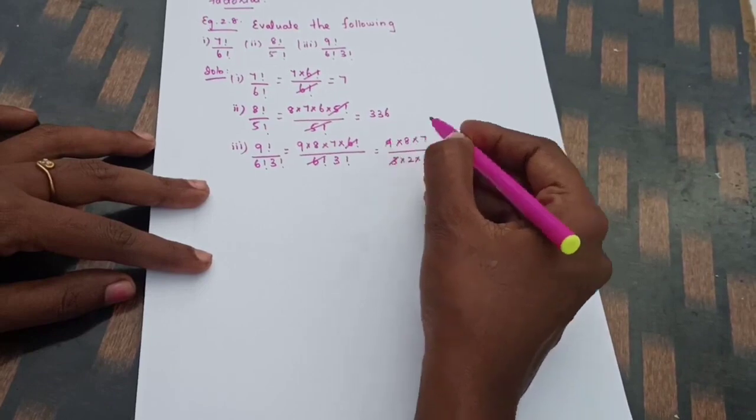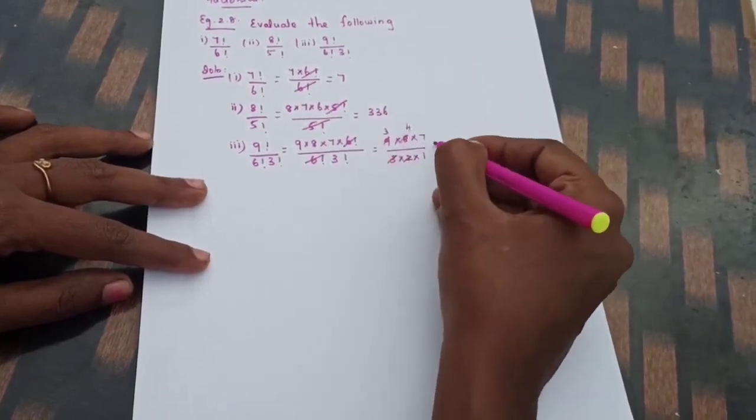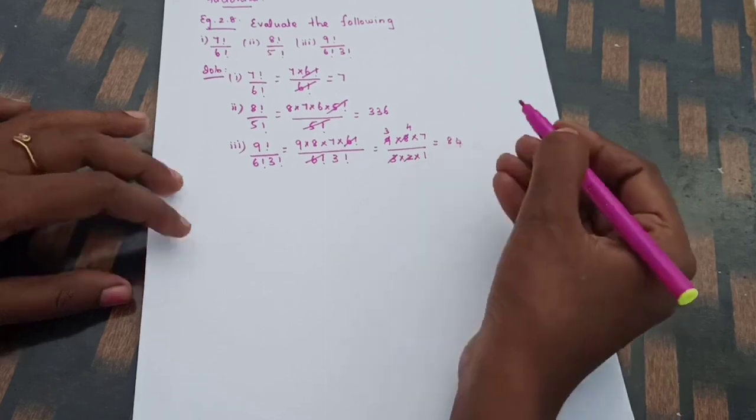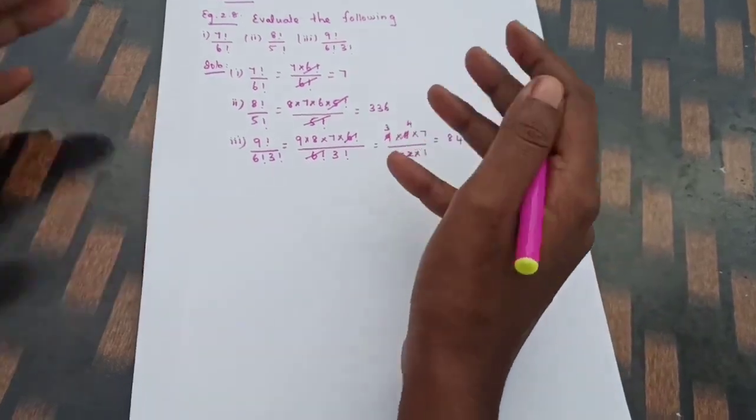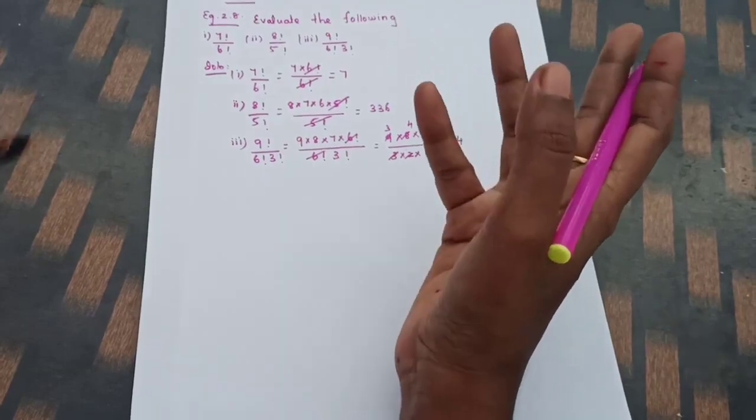So this term and this term we are cancelling, 3. Here again you are cancelling 4. So 12 into 7, that is 84. So very easy, is it right? It's not very difficult. It's very easy. As a game you can do. Okay.